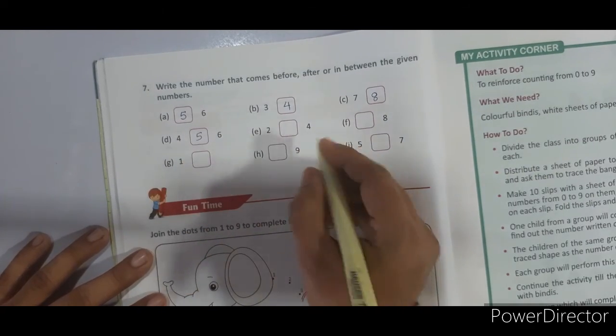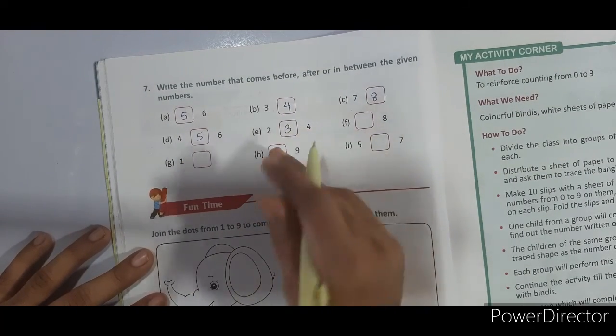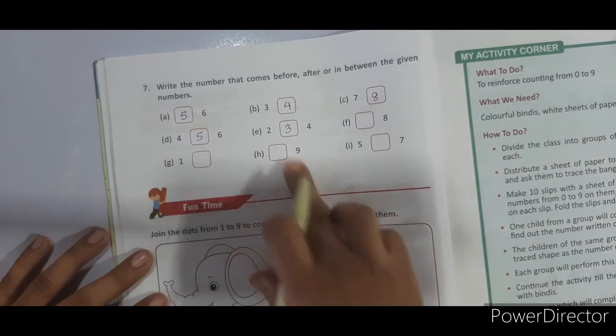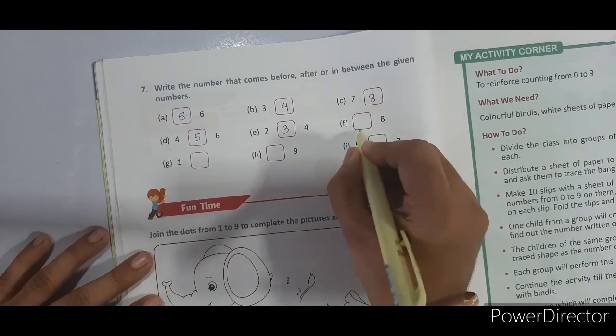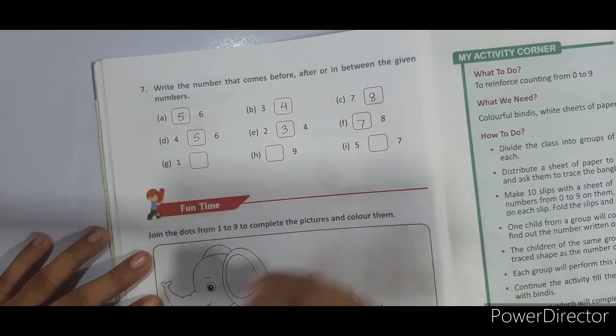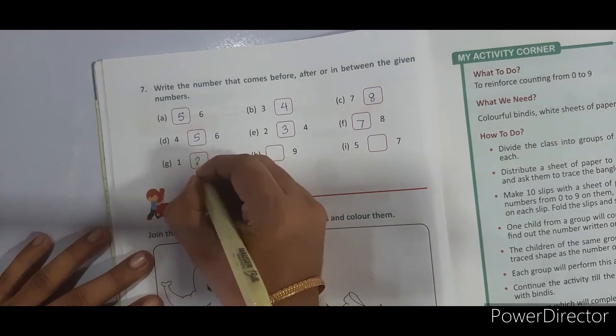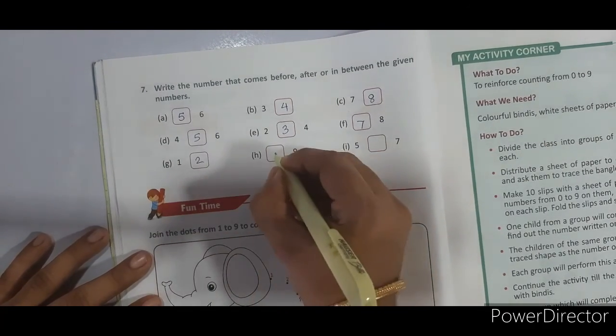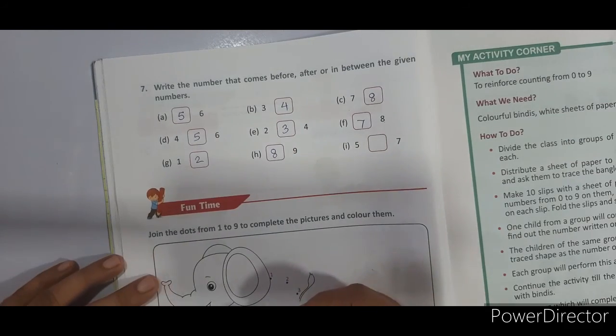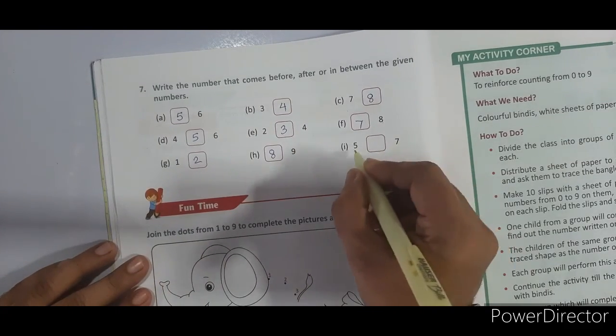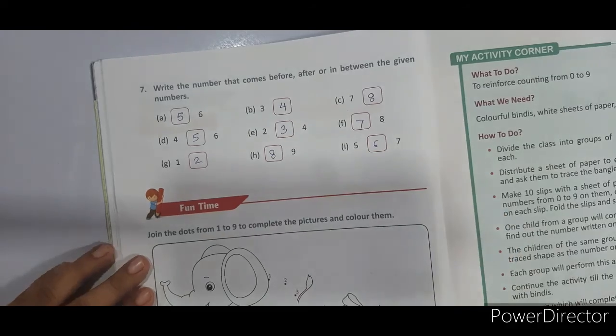Here also between number you are going to write for 2 and 4. Between number is 3. Before number of 8 is 7. After number of 1 is 2. Before number of 9 is 8. Between number of 5 and 7 is 6.